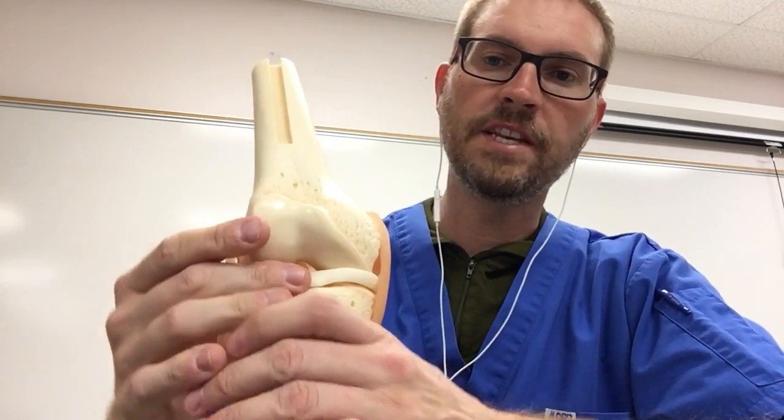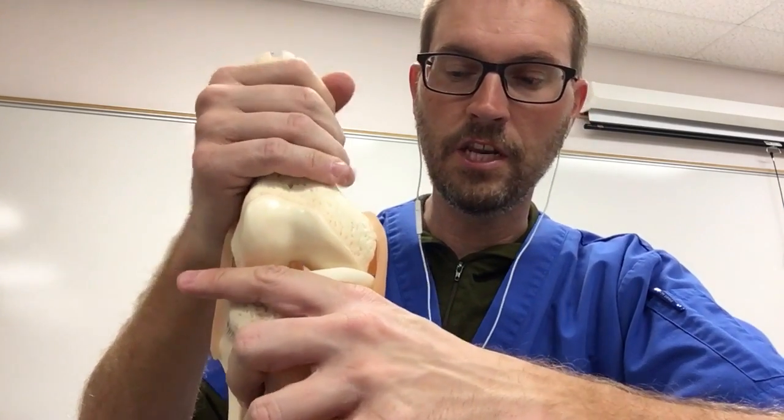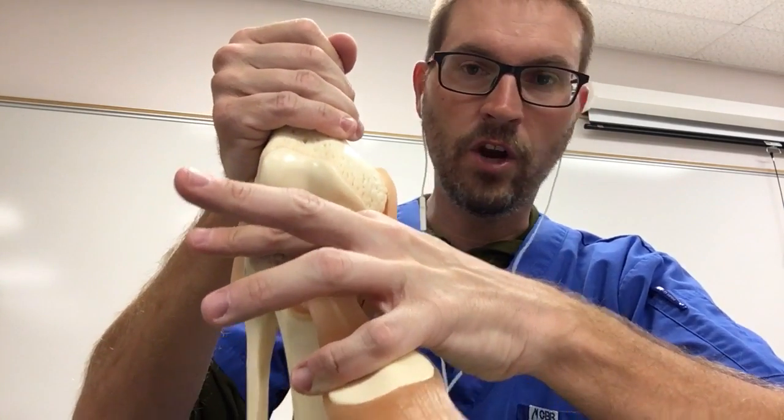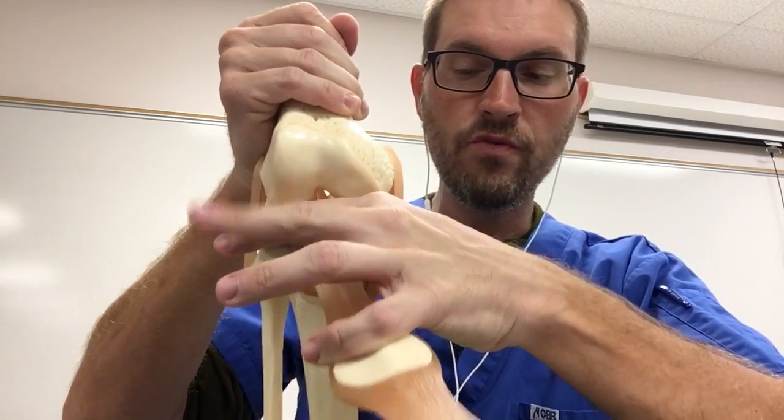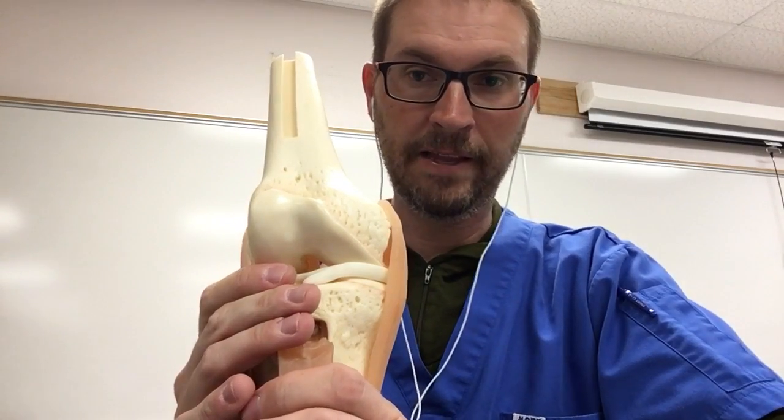So damage to the PCL can make the knee joint rather unstable, allowing the tibia to move too far posteriorly and putting stress on that ligament, or on the joint as a whole.